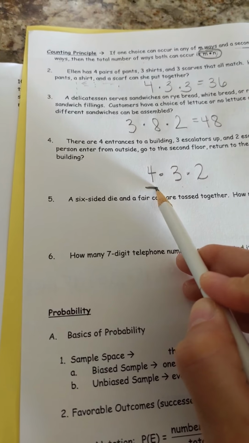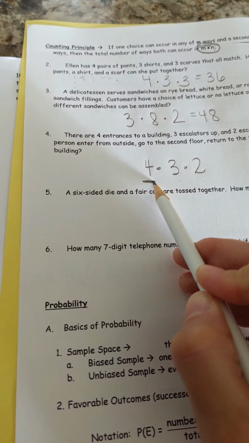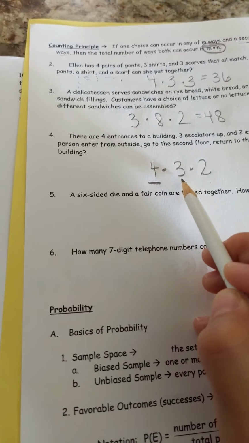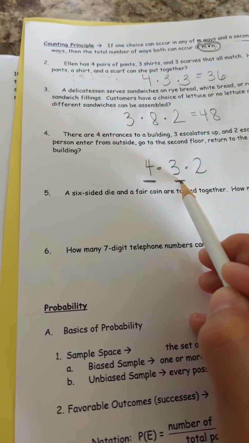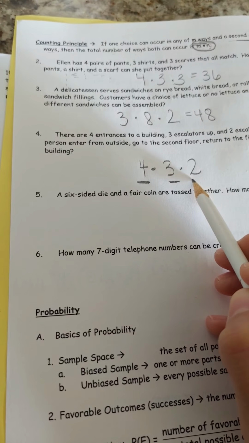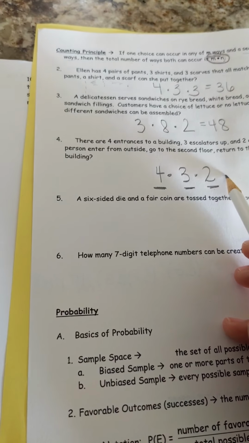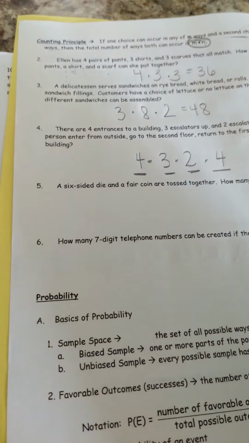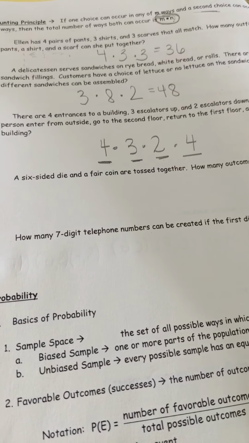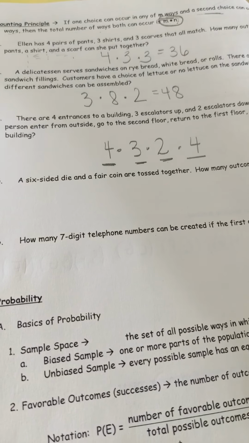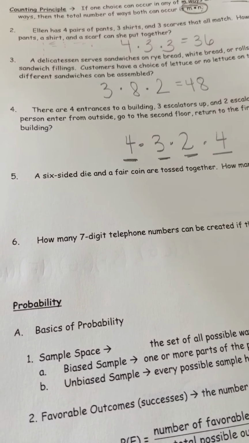So, start here. How many ways can the person enter? 4. How many ways can they get to the 2nd floor? 3. How many ways can they get down? 2. And how many ways can they leave the building? 4. Okay, so we're going to multiply 4 times 3 times 2 times 4.